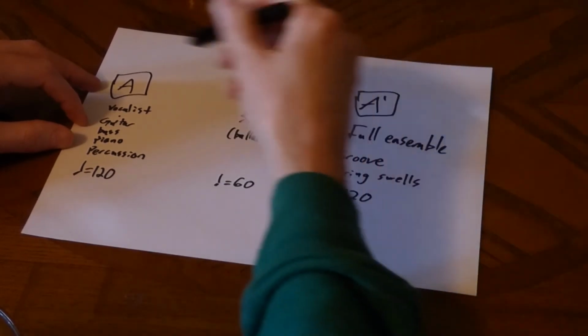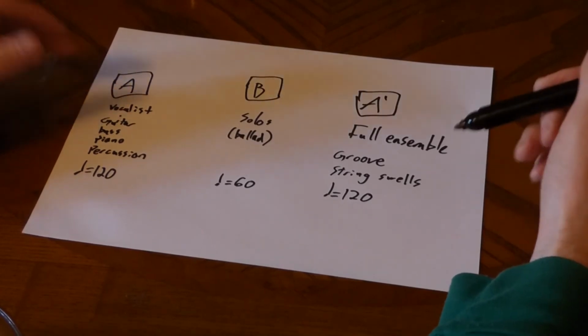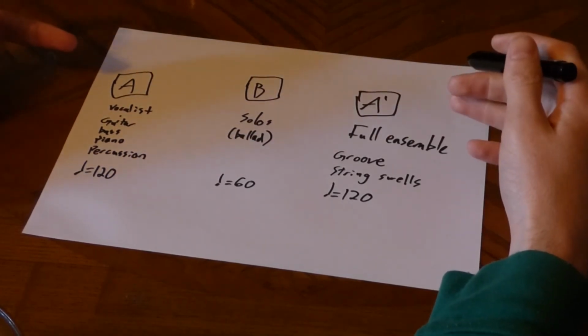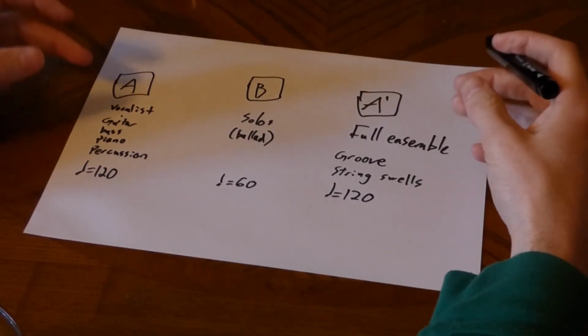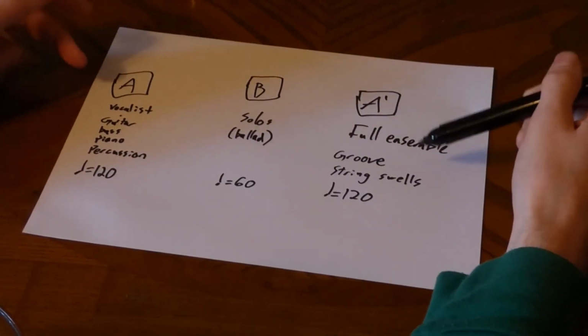So sometimes just coming up with a really basic form for the composition is extremely helpful, and seeing it on paper can be a huge benefit to us. We don't have to stick to it. We can deviate if we like, but this is a good starting point.